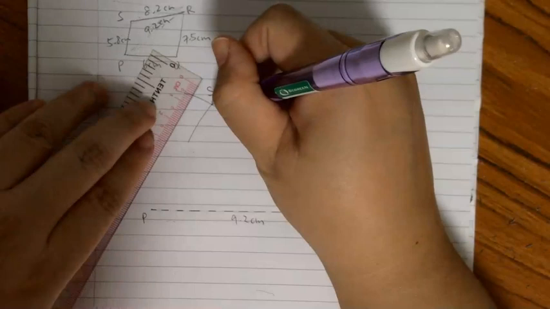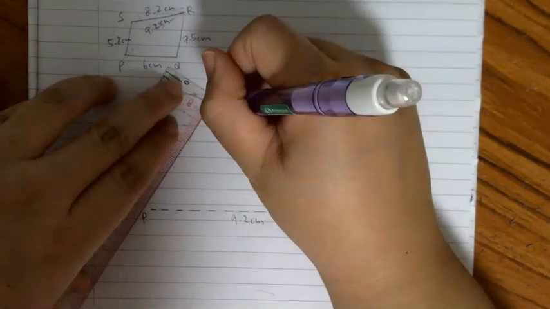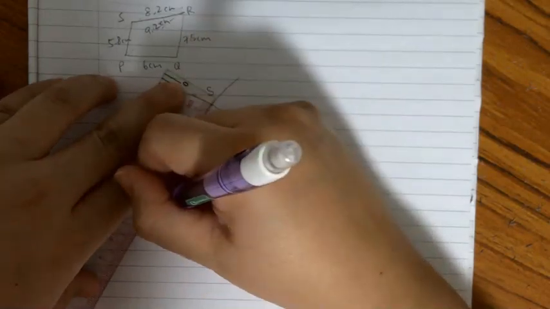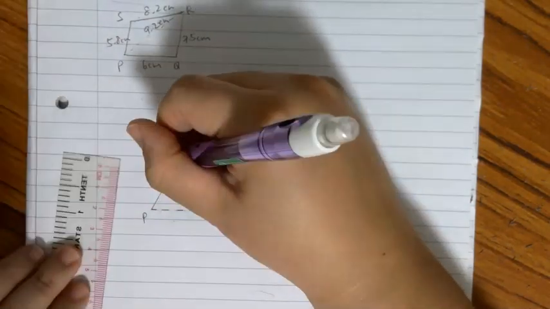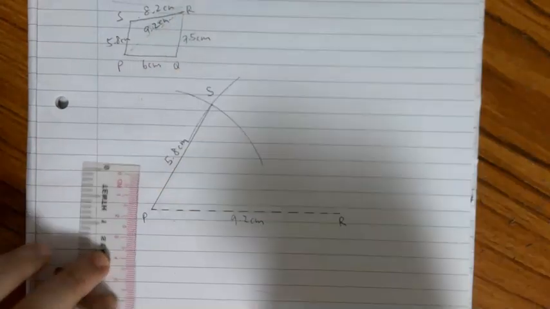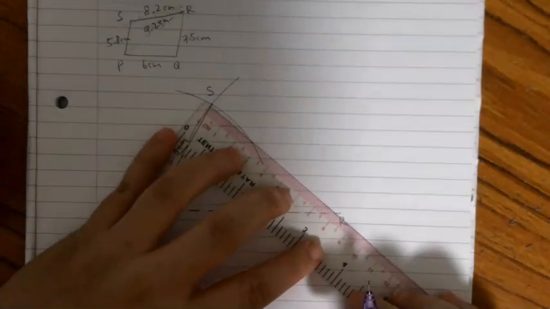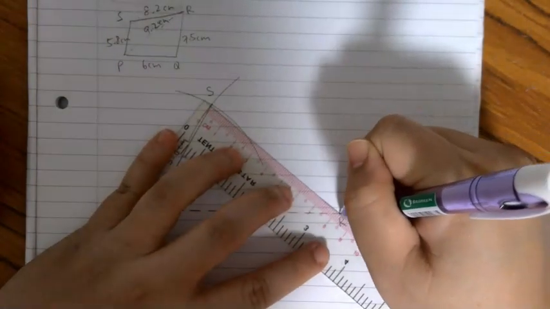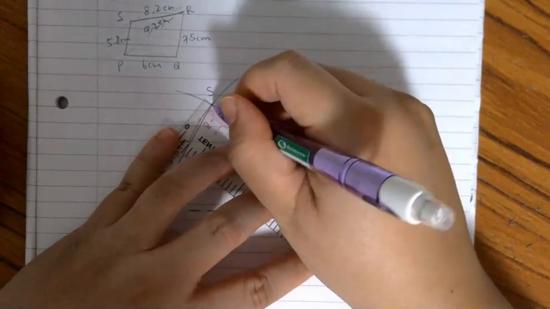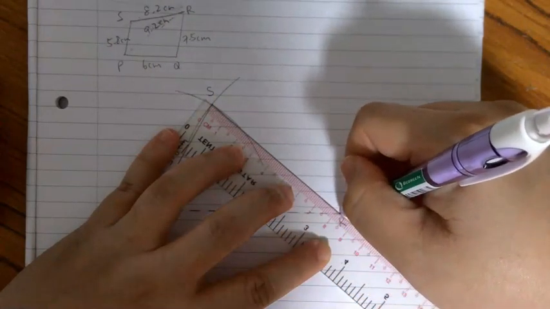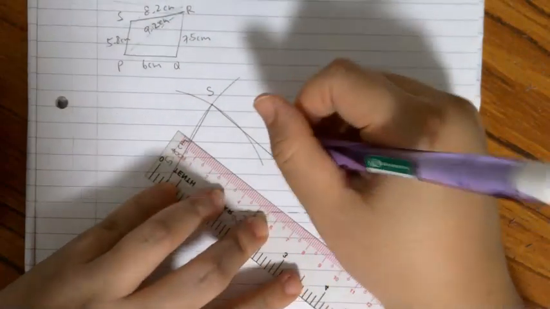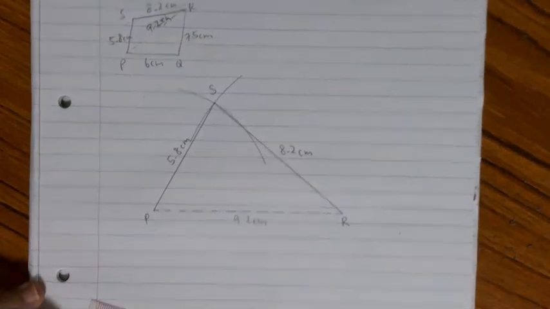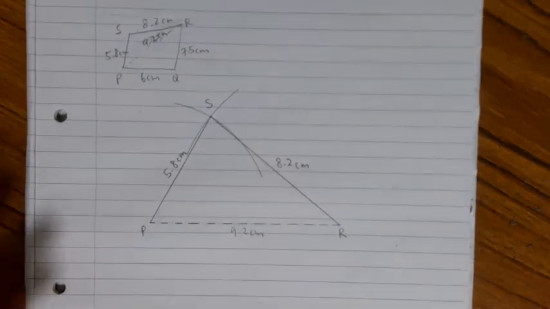So let's link S to P. I'll take the opportunity also to check that it is indeed 5.8 cm. And I label. And then SR or RS is 8.2. So I'm done with 3 points out of the 4 points of the quadrilateral.